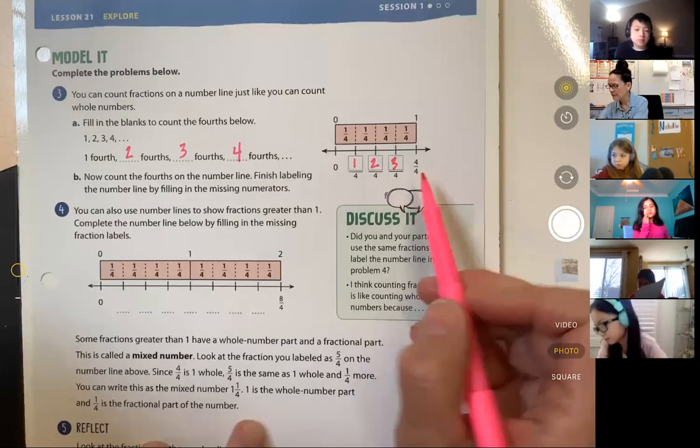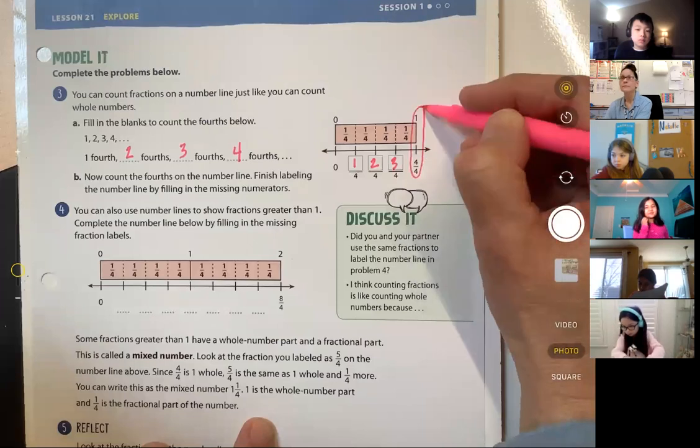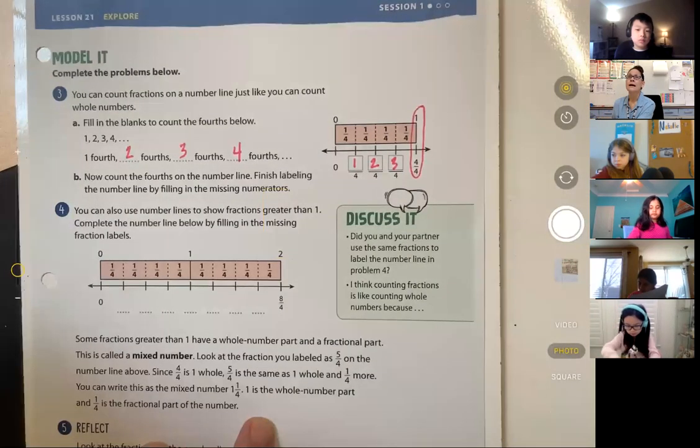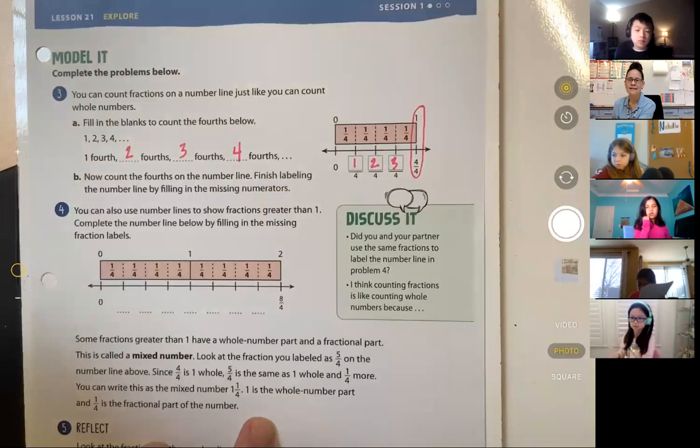Take a look at here. Here's the number 1, here is 4/4. Anytime your numerator and denominator are the same, you are representing one whole. All right?